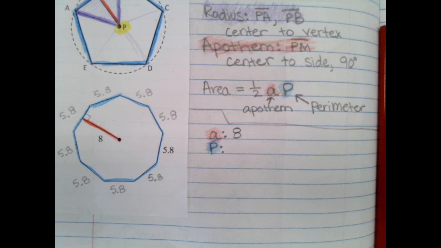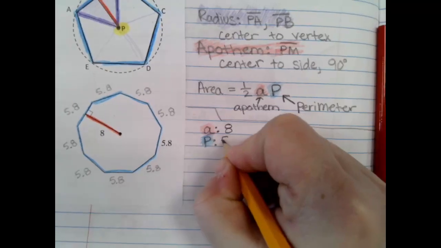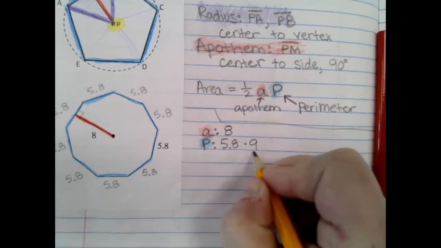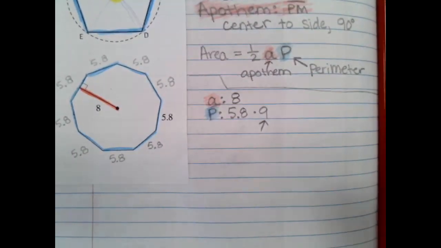Or what's another way that we could do that math? Yeah, multiply. Multiply by what? 5.8 times how many? 9. Yeah. So that's what we'll do here. We'll do 5.8 times 9. Where did we get 9 from? Number of sides. Good.